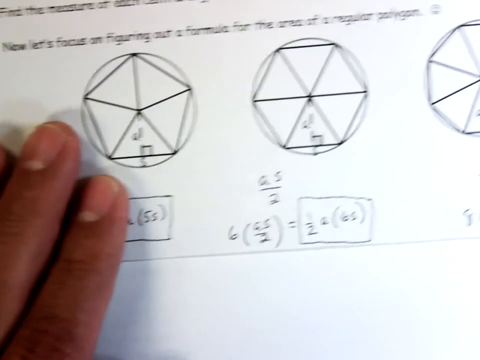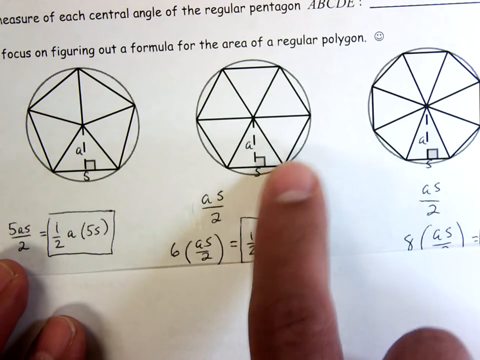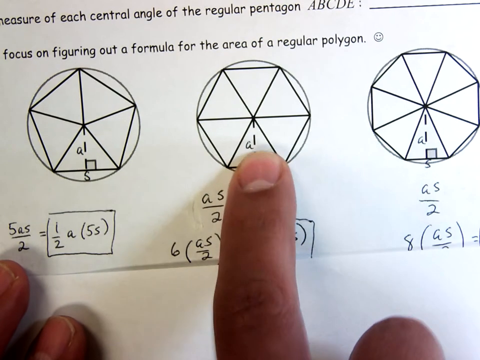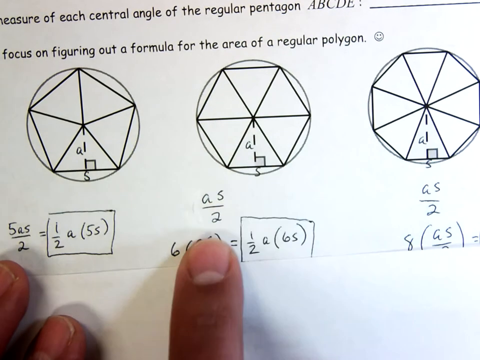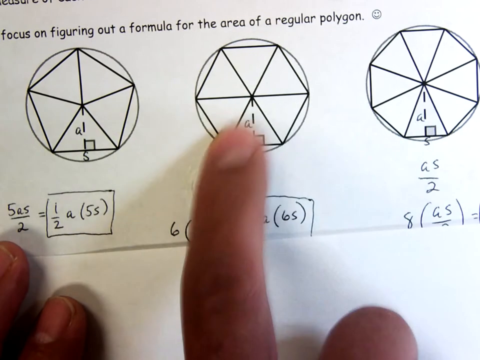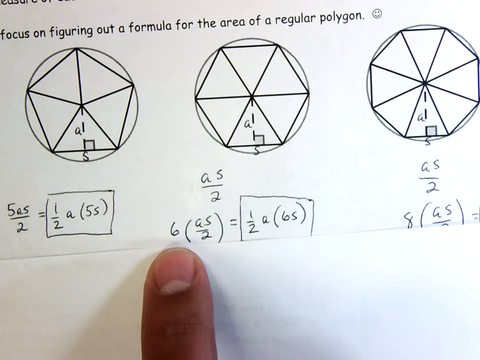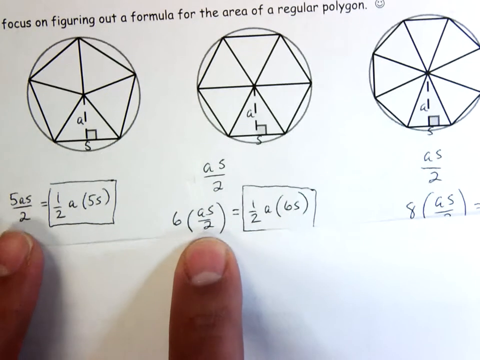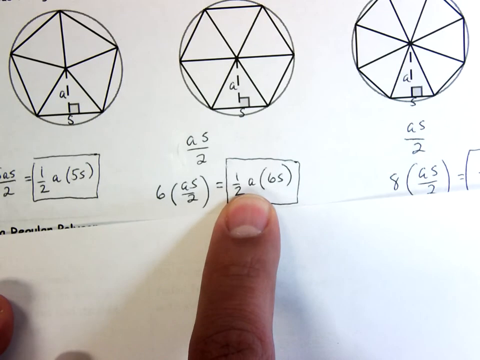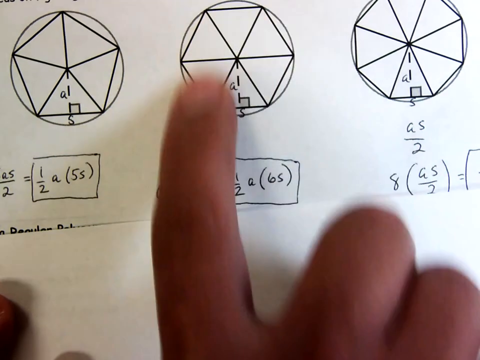Well, I do it again. Now I've got a hexagon. Again, I want the area of this triangle at the bottom. It's still base times height divided by 2, so it's still A times S divided by 2. That's the area of one of these triangles. How many of them are there if it's a hexagon? There's 6. So I do 6 times AS over 2, do a little bit of math, and I get 1/2 apothem times 6S. Well, what is 6S? It's the perimeter of this shape.